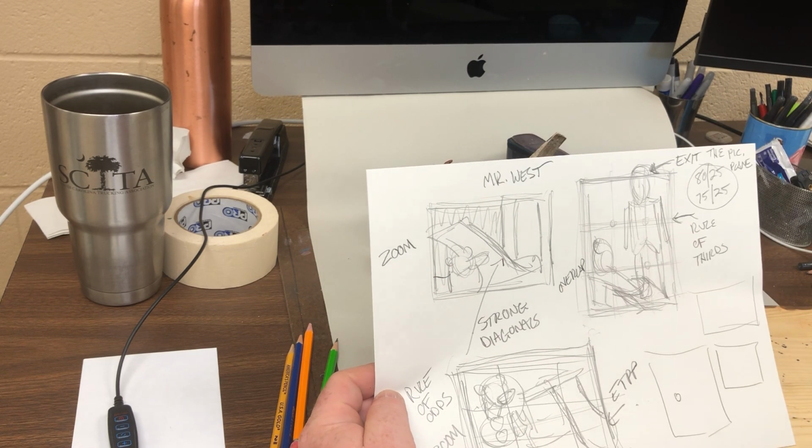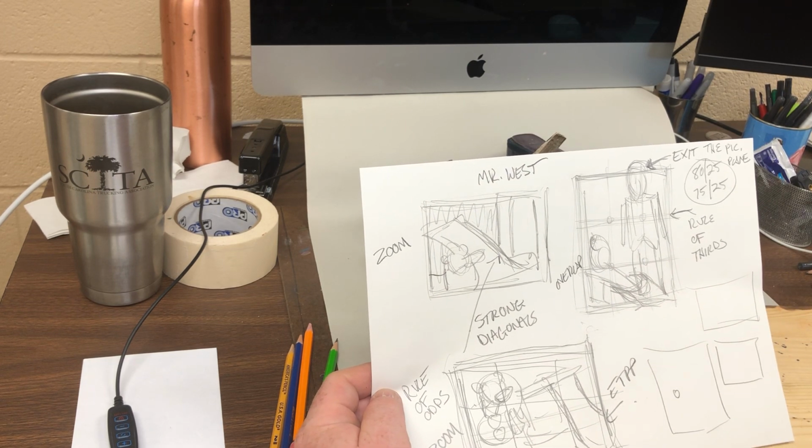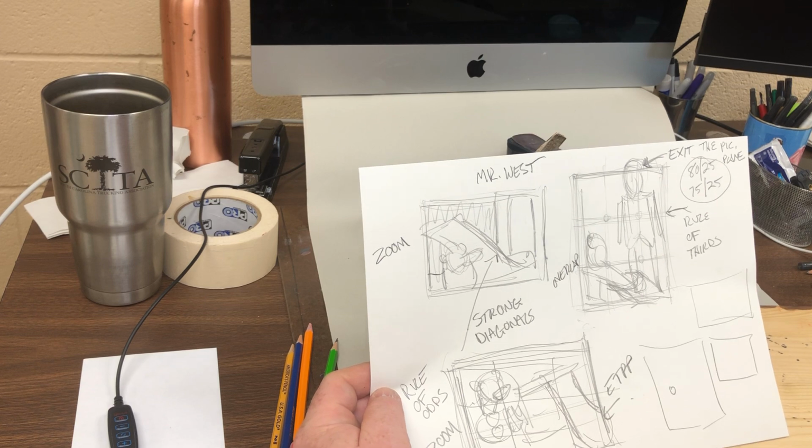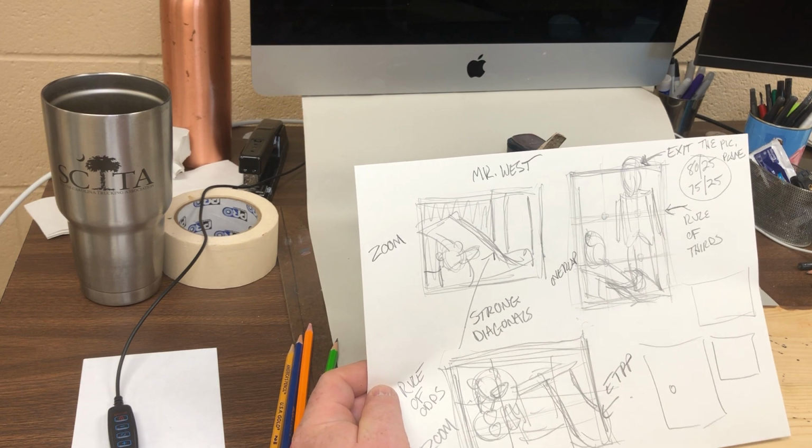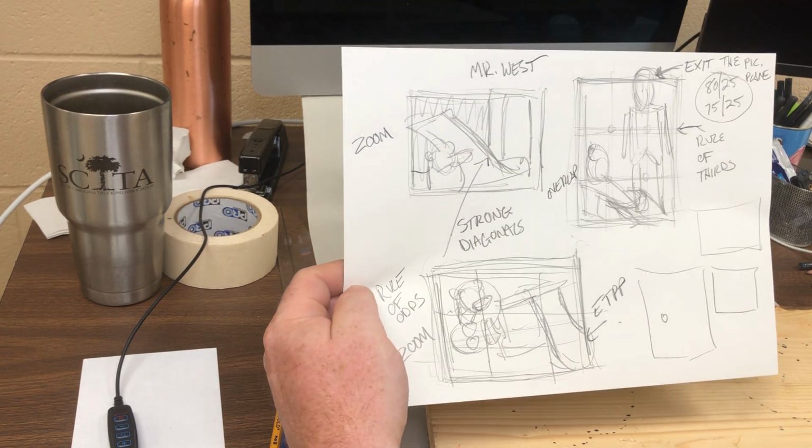So I'm going to decide which one I'm going to do. I'm going to take a photo and then I'm going to print it and I'm going to demonstrate how I would start this still life sketch.